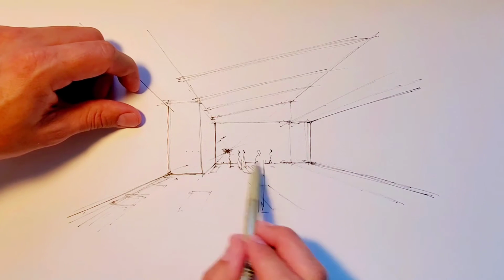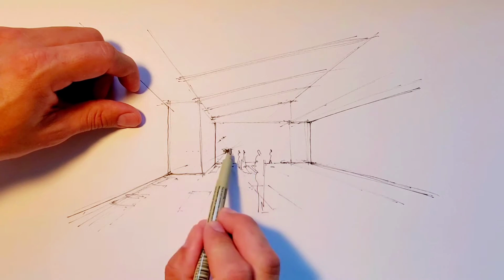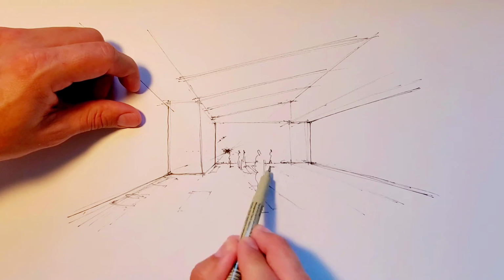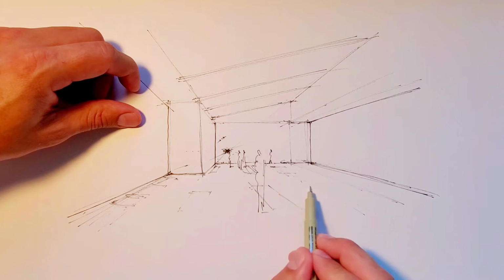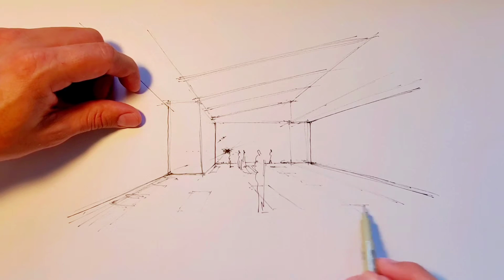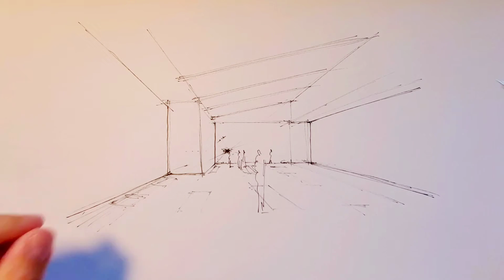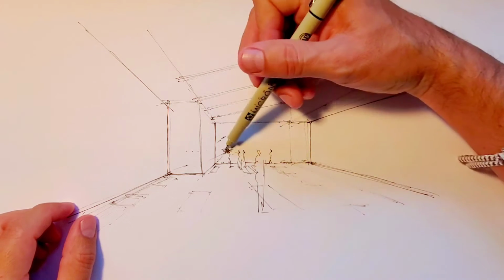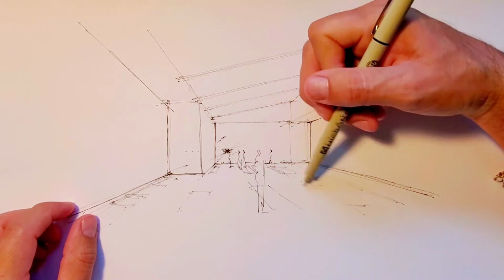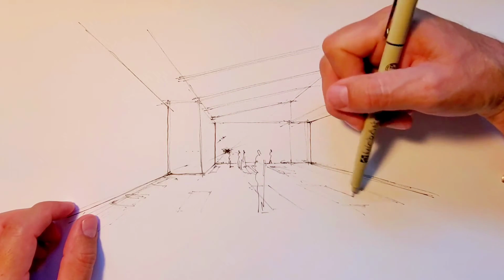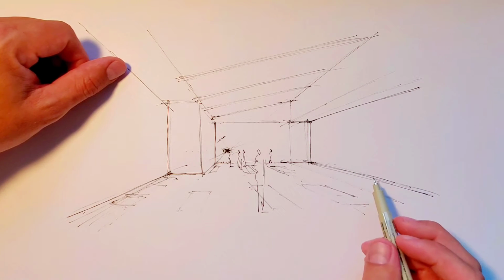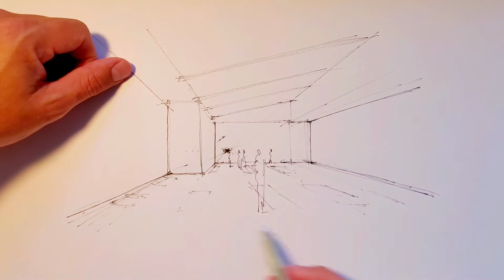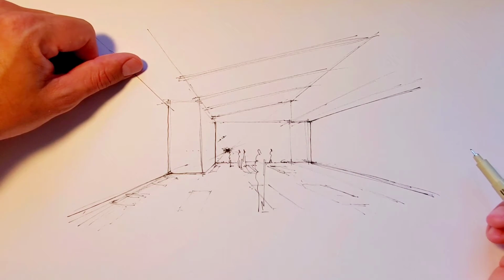Then I had some over here on this side. I'll do some of these. I'm following the vanishing point here. See that? That's that chair. So I'm just doing that layout right there, the initial layout.